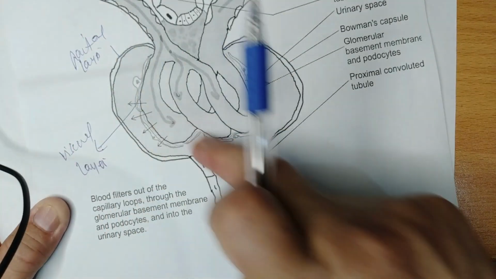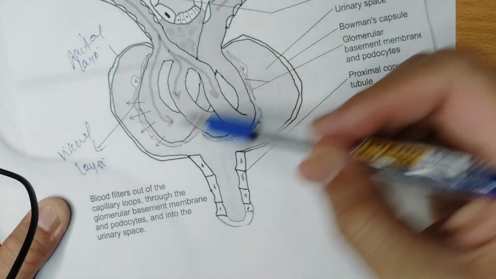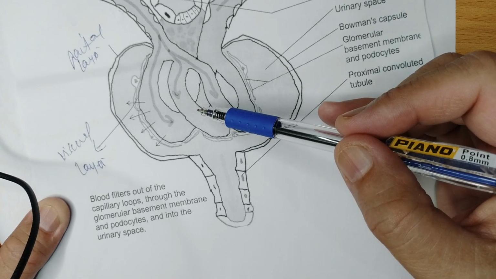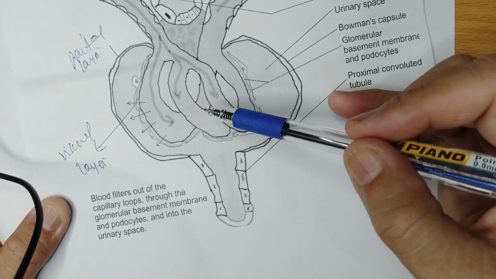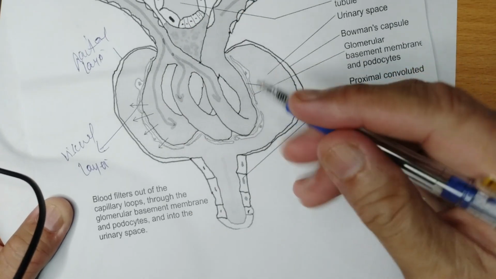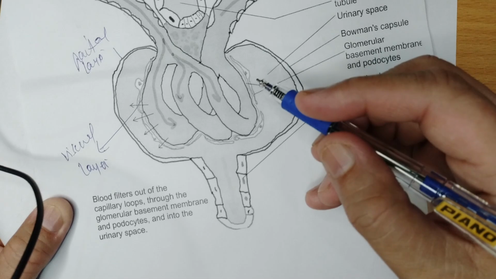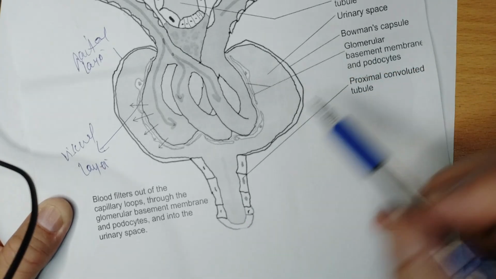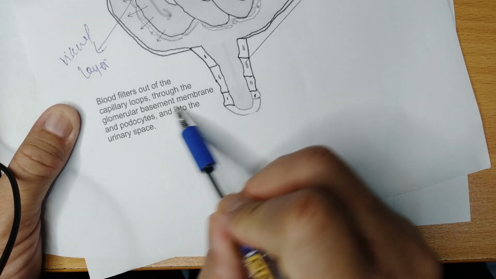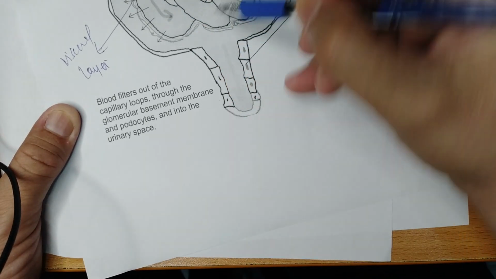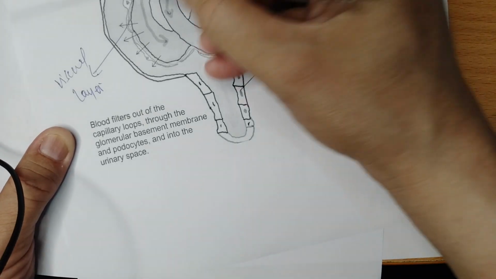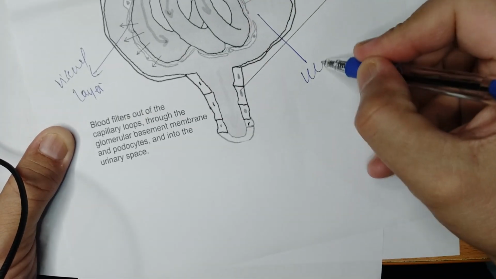So as we see, this is a cup-like structure which surrounds the glomerulus and collects the filtrate fluid and small molecules that are filtered and forced out of the blood by pressure of the circulating blood in the glomerulus. Both the glomerulus and this Bowman's capsule together constitute the Malpighian or renal corpuscle, as I already discussed. So blood filters out of the capillary loops through the glomerular basement membrane and podocytes and into the urinary space. The space between the parietal and visceral layer is known as urinary space.